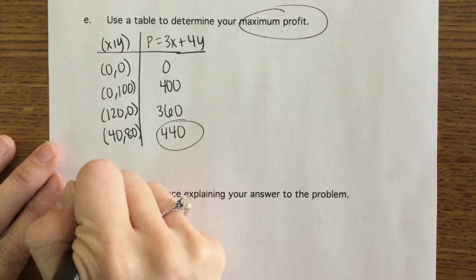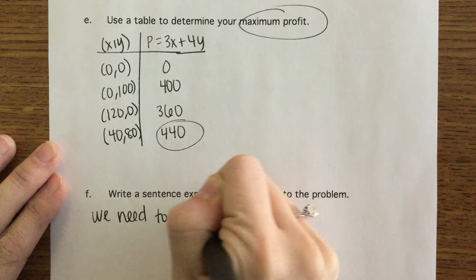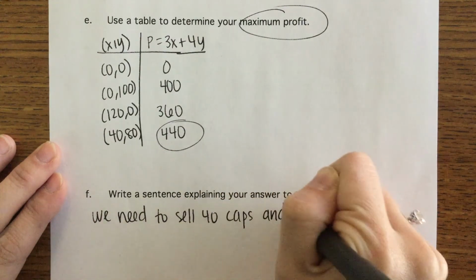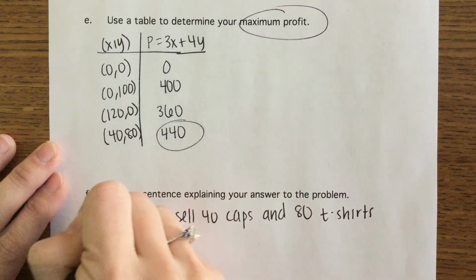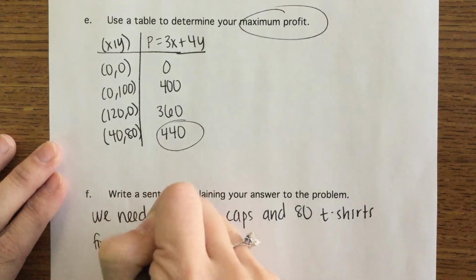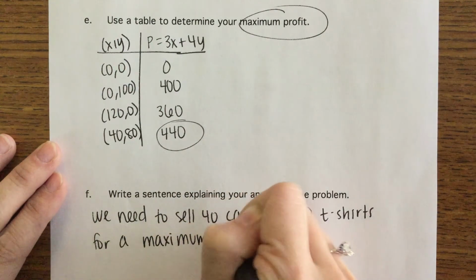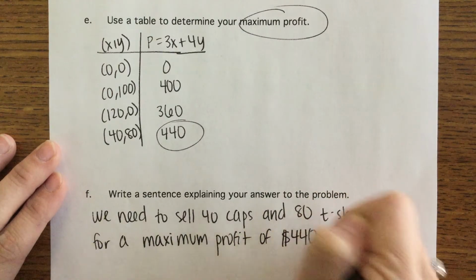Perfect. We need to sell 40 caps and 80 t-shirts for a maximum profit of $440.